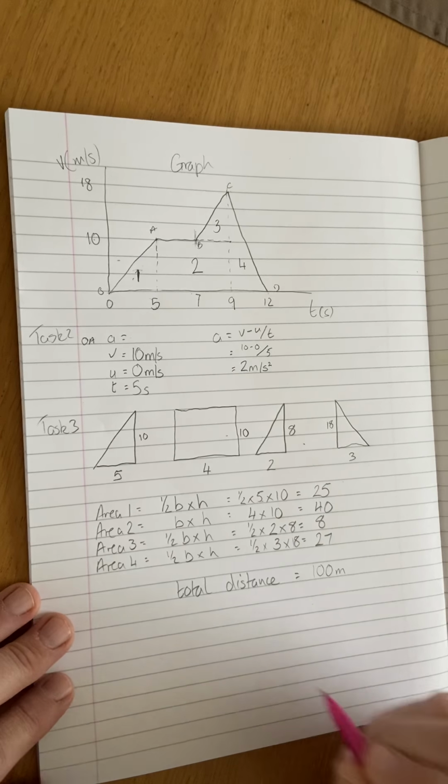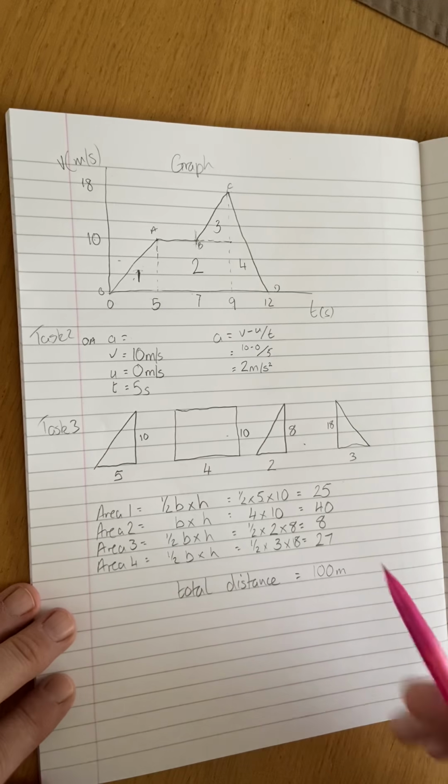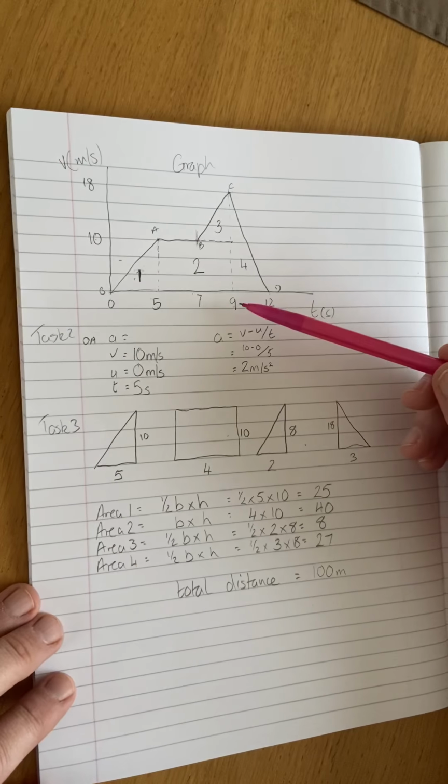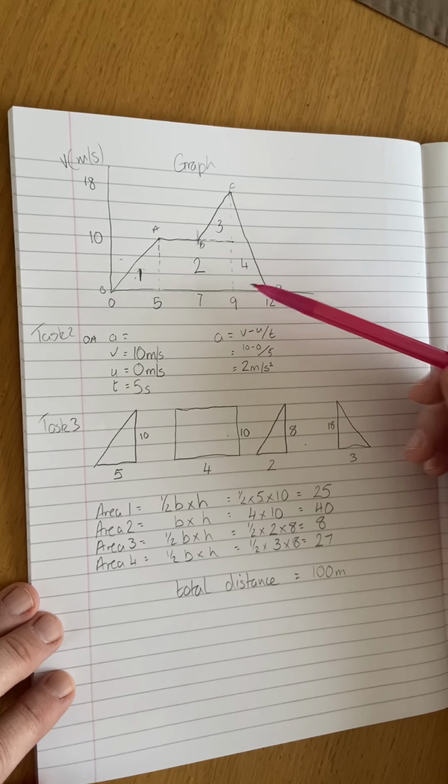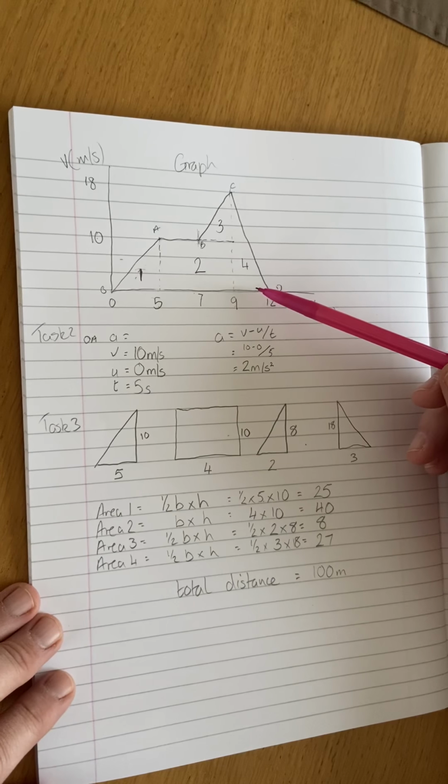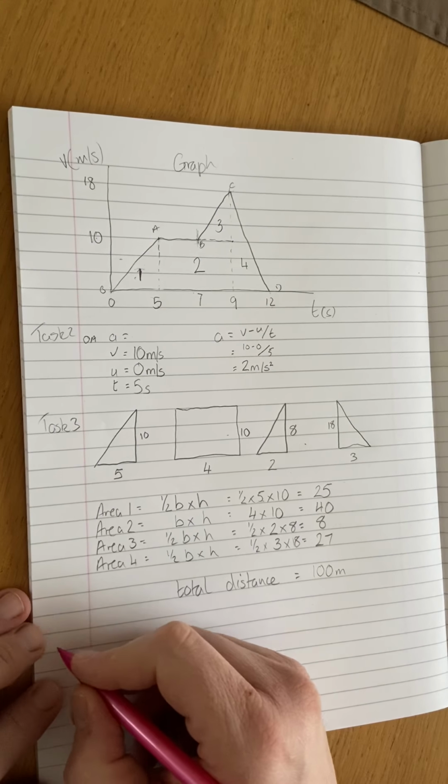Okay guys, so that's all we're looking for task 3. You just need to break it down. Now that was a hard graph, I'm not going to lie, that's a harder one. That's harder than any of the ones I'm going to give you as homework for next week. But that's why it was the worked example, so you've got a worked example of the hardest type you could possibly have.